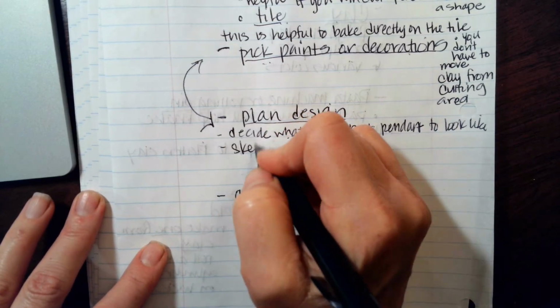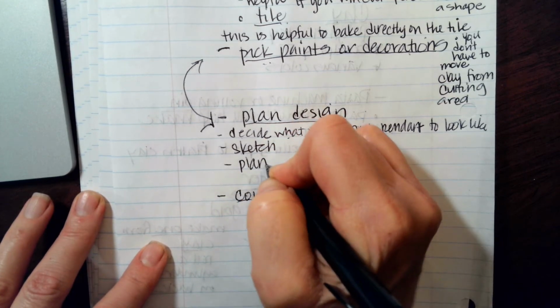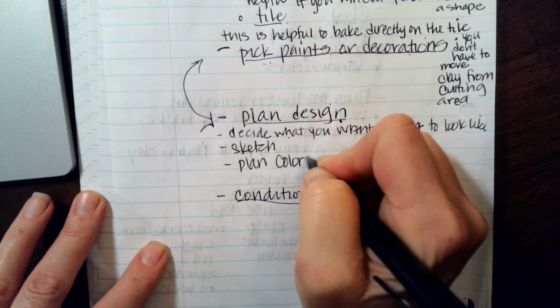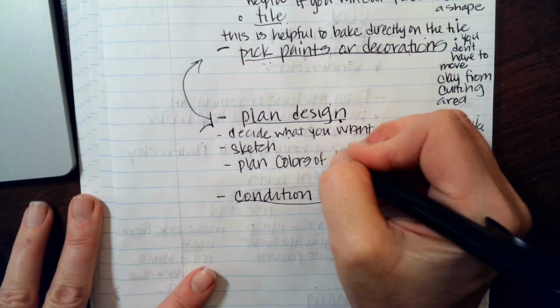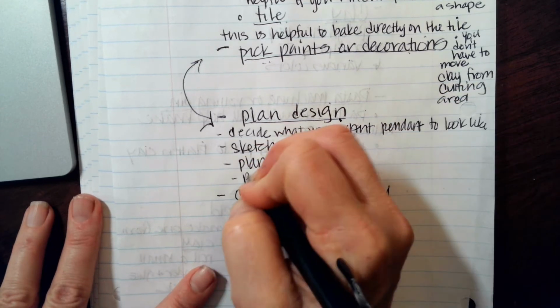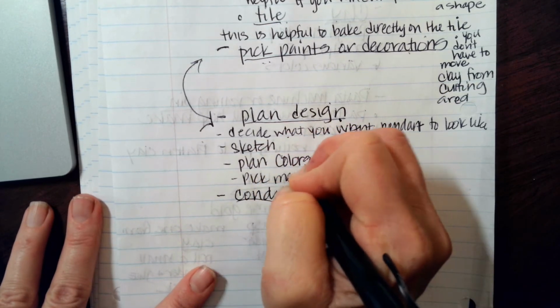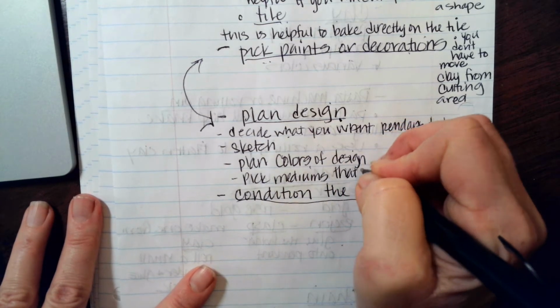Make a sketch, plan colors of the design, and then pick the medium that you will use.